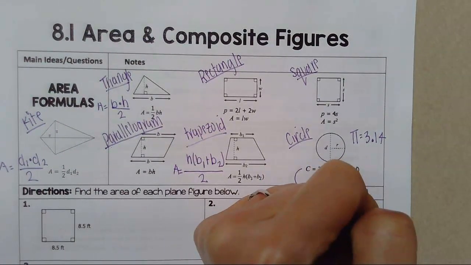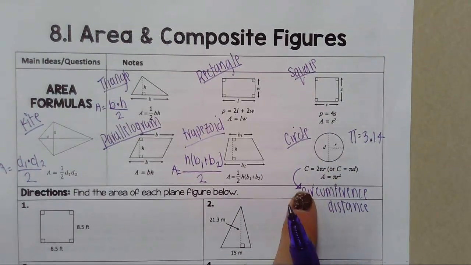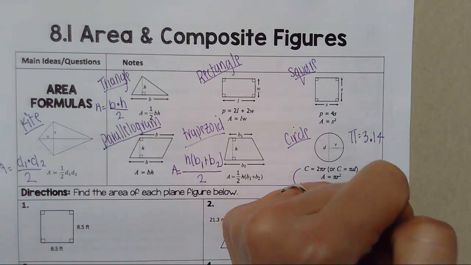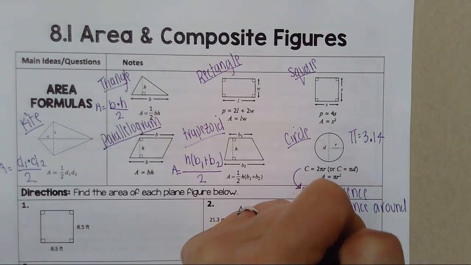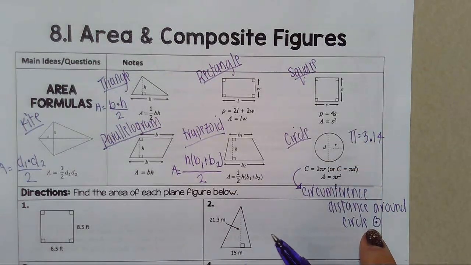It's its perimeter, but since it doesn't have any corners or angles, you can't really say perimeter, but distance around circle. And the symbol that I use for circle is a circle with a little dot in it.